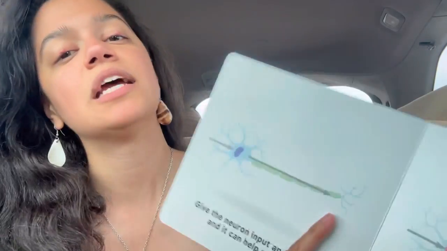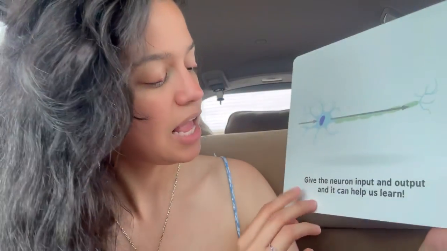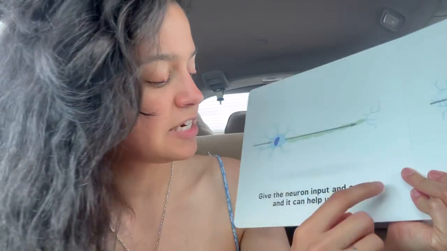Okay, my little baby, we're going to be learning about neural networks. Neural networks is how the brain carries information from one point of the brain to another point of the brain, and then from that point of the brain to another point, and then from there to the last point of the brain, or another one. So, let us begin. Give the neuron input and output, and it can help us learn.